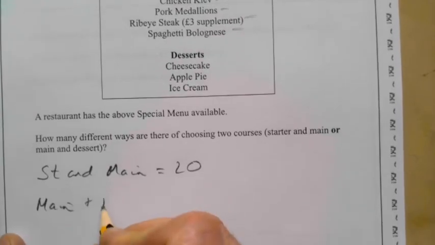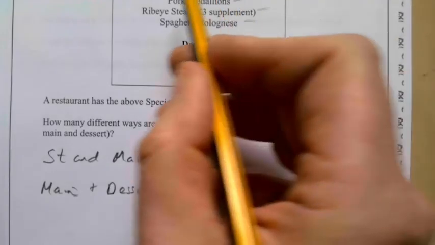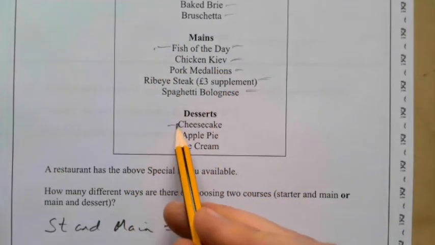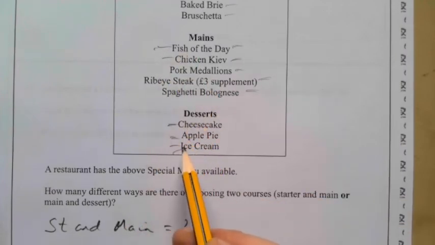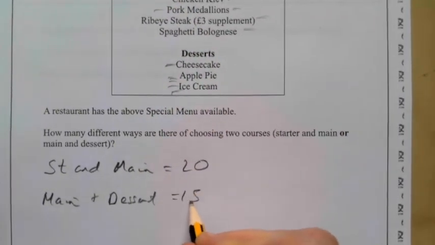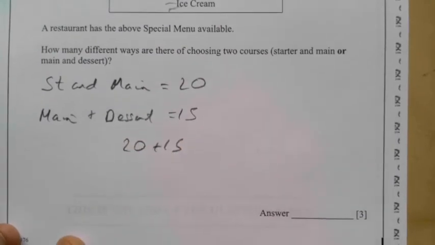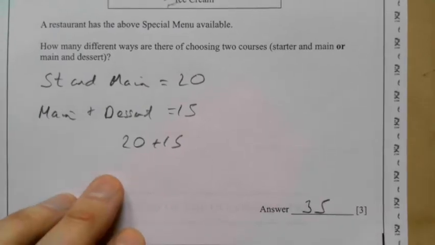Main and dessert, you can't see that. We could do it similarly. You could do whatever way you want to do it. So we can go fish with cheesecake, apple, ice cream, chicken, cheesecake, apple, ice cream, pork with cheesecake, apple, ice cream, and so on. So there's 5 of those and 3 of those, so that's going to be 15. So our answer then, 20 plus 15, and that gives us then 35.